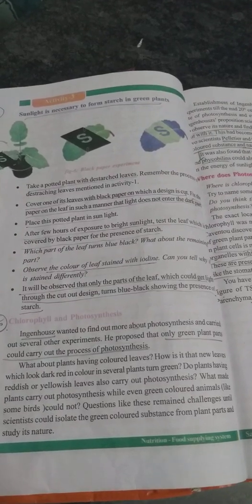Now let's come to the next topic of our chapter, nutrition, that is chlorophyll and photosynthesis. These three pages in your textbook, that is the SSC Telangana textbook, tell about chlorophyll and photosynthesis. So I have made easy points. Let's discuss that from this textbook.